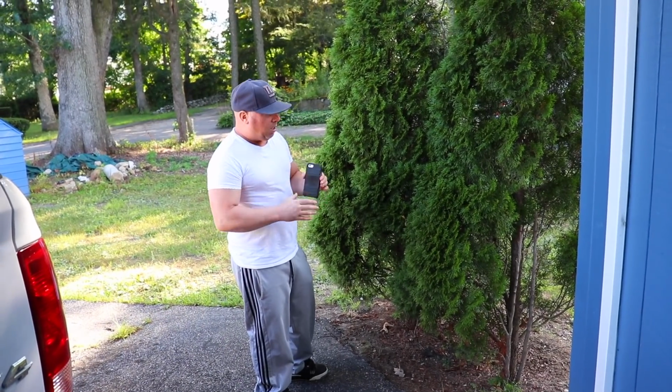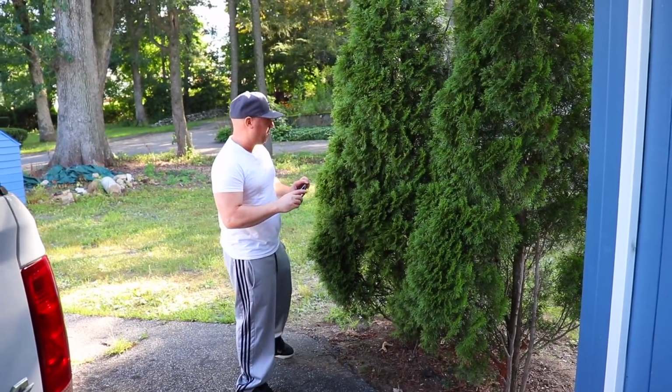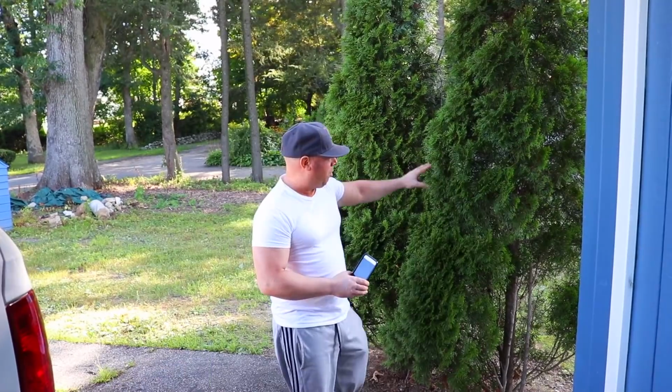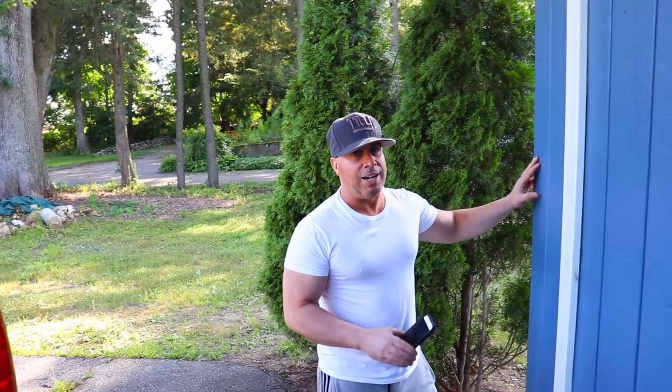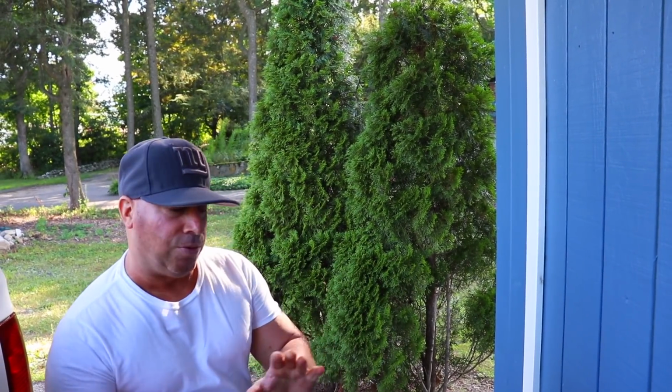Usually what I like to look for is some kind of object that I could take the phone, whether it be a bush or the side of a house or something, and use as a focal point to reveal the scene.